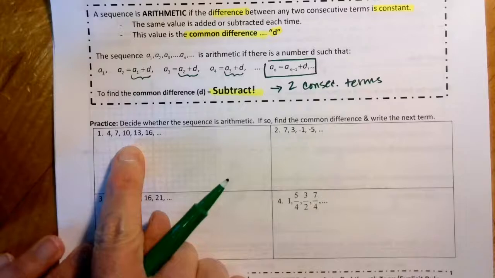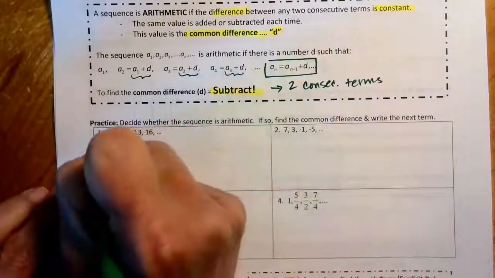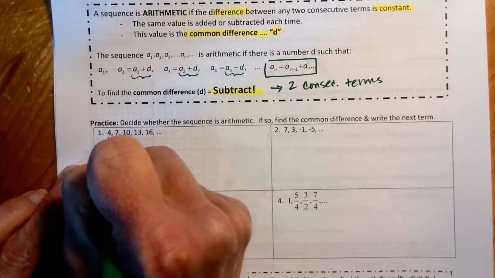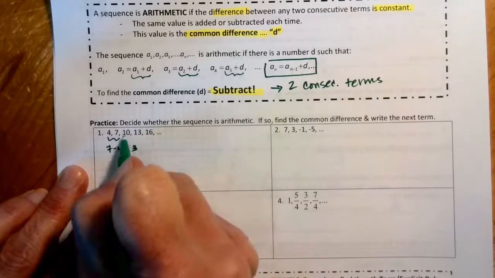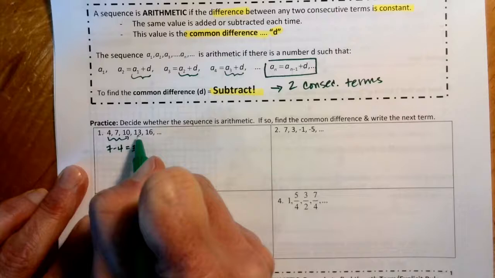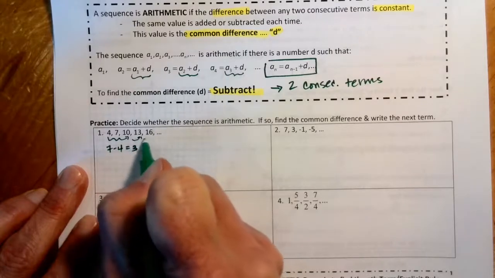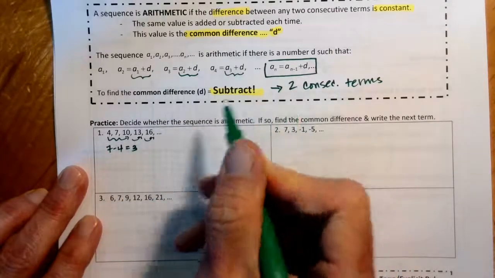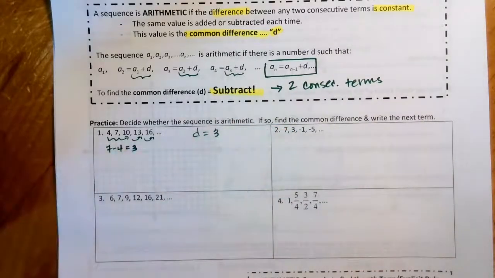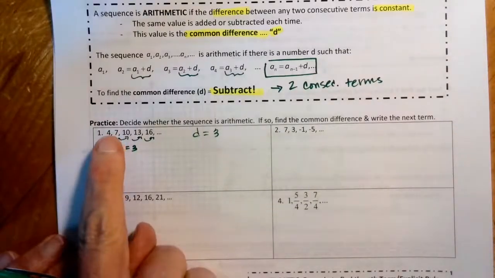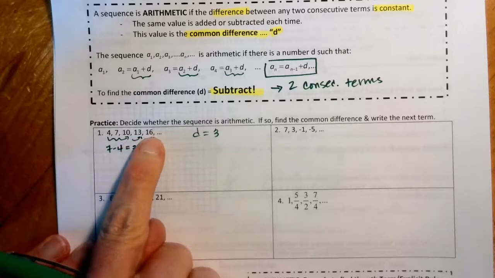If you look at this, you take two consecutive terms and you subtract them. 7 minus 4 is equal to 3. Then you check it out and say, hey, wait, is this 3 away? Is this 3 away? Is this 3 away? Because each next term is 3 away, I know that my difference is 3. And I know that that's a positive 3 because my sequence is growing.